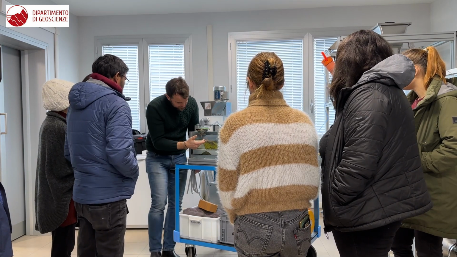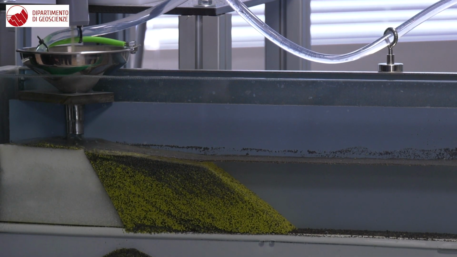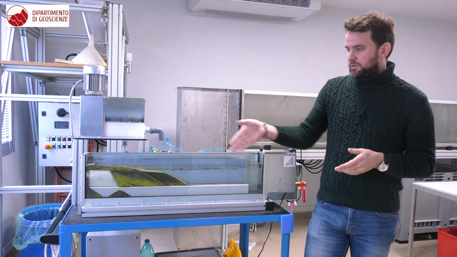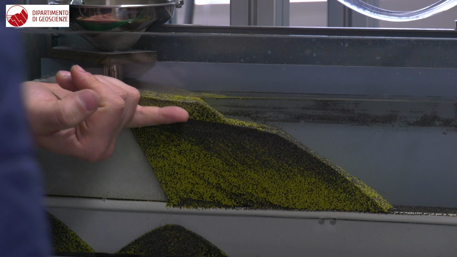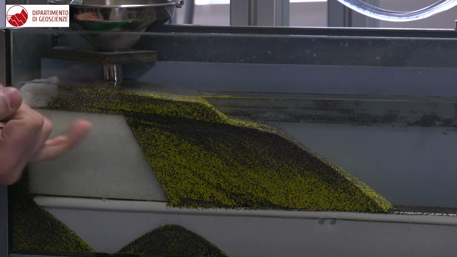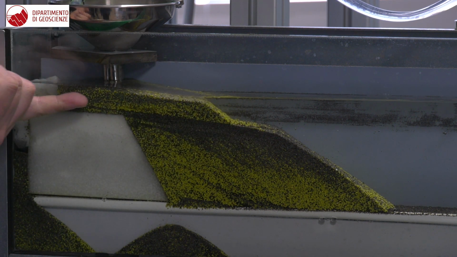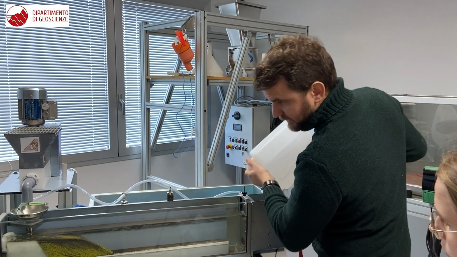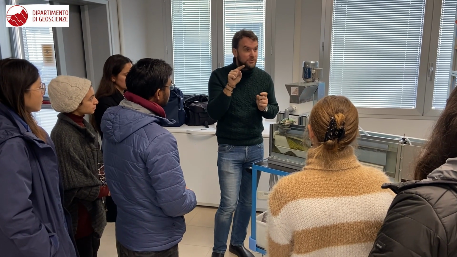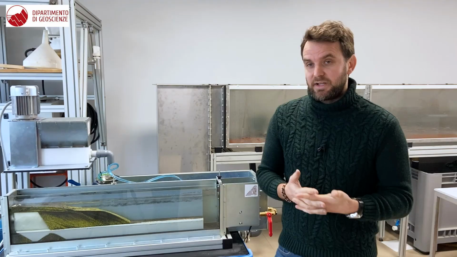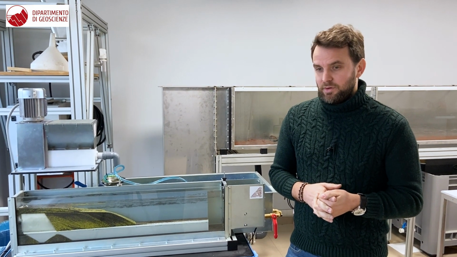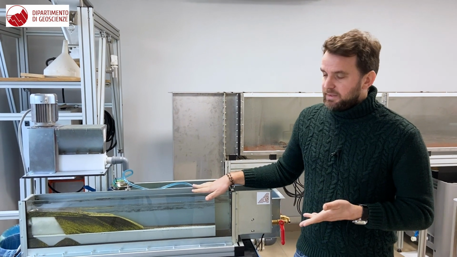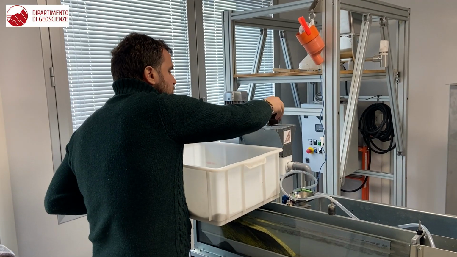So we came here in the lab and we first ran an experiment for which we can see the final results here, where we reproduce a longitudinal cross-section of a river delta system. So we first look at the dynamics of the system, and then we investigate by manually changing the water level within the flume how river delta system responds to changes in the sea level, which is of course a critical topic of worldwide importance.